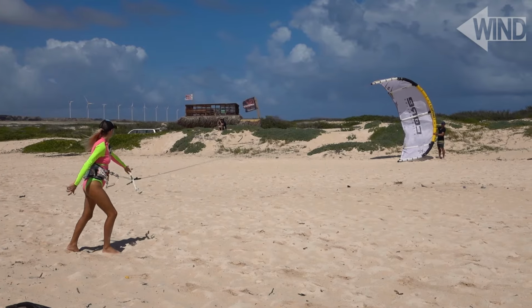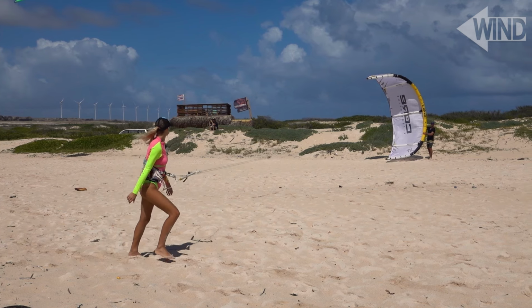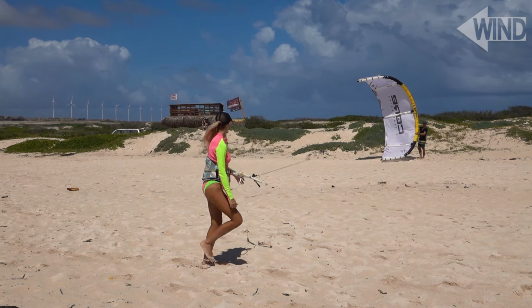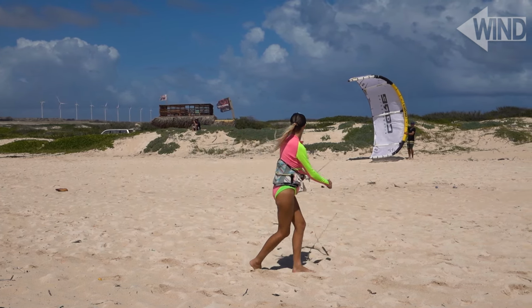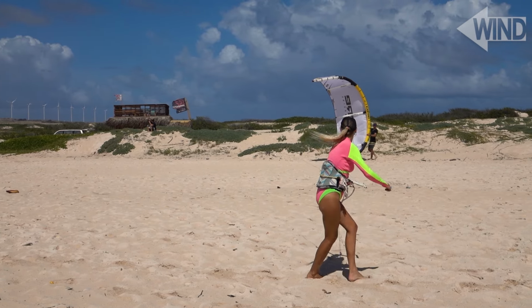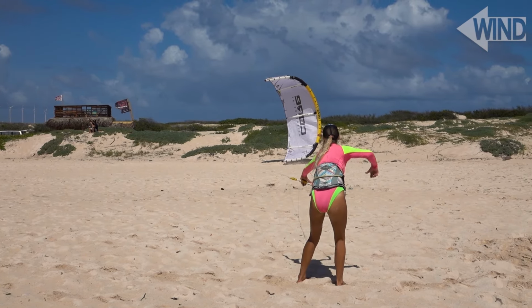If you see the kite drift like this, you should be ready to use the eject on your chicken loop. You could tell the kite wasn't ready by looking at it. If the kite is flapping loosely like this, it has not caught the wind.